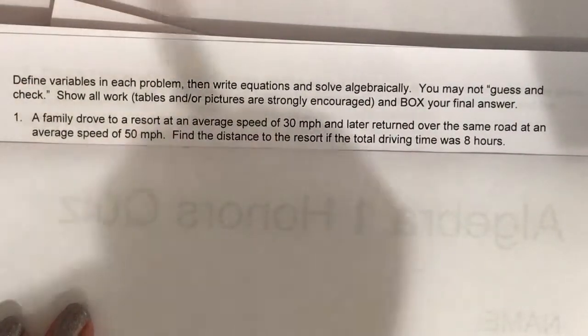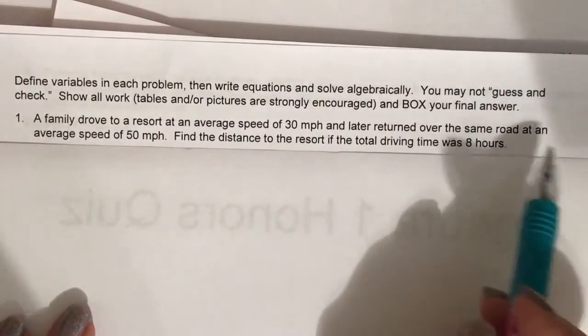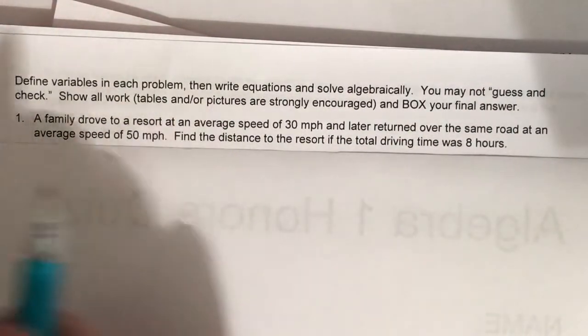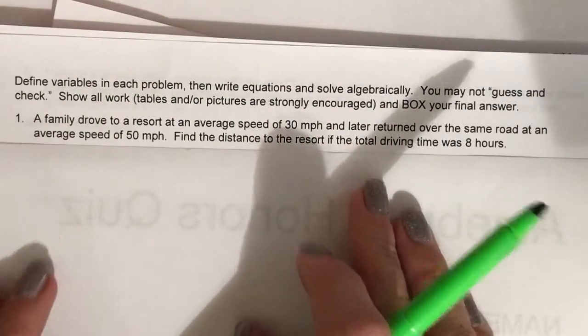A family drove to a resort at an average speed of 30 miles per hour and later returned over the same road at an average speed of 50 miles per hour. Find the distance to the resort if the total driving time was 8 hours.